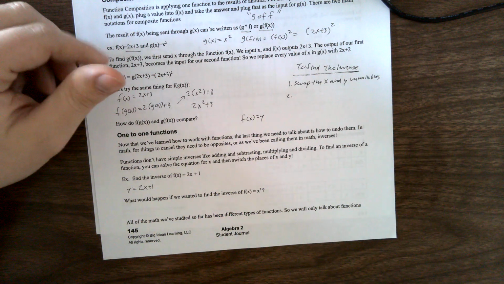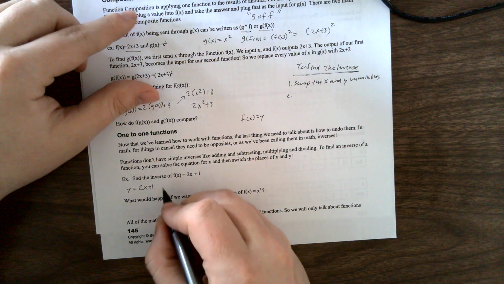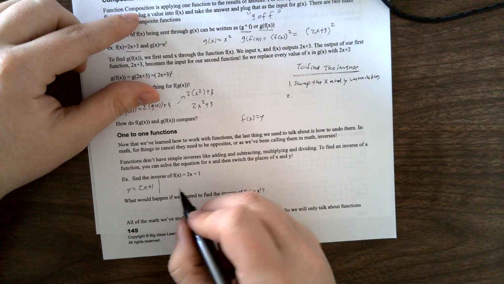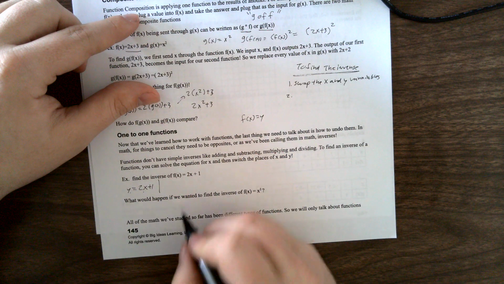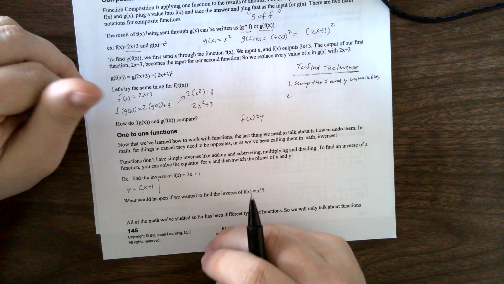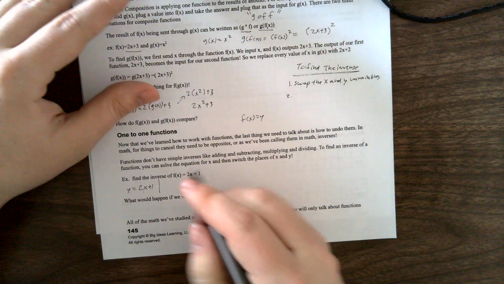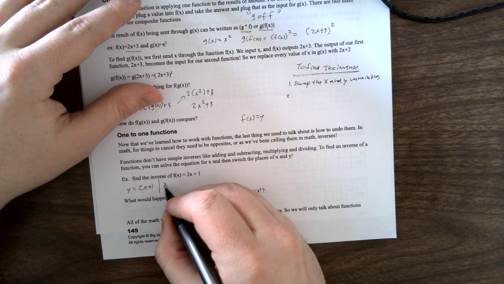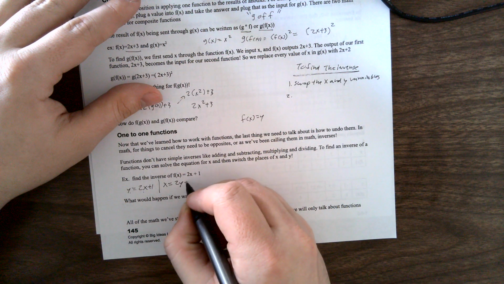Now, we follow through with that first step. We swap the x and the y. So we just physically swap where the variables are. We don't move anything else. So if I swap them, I get x is equal to 2y plus 1.